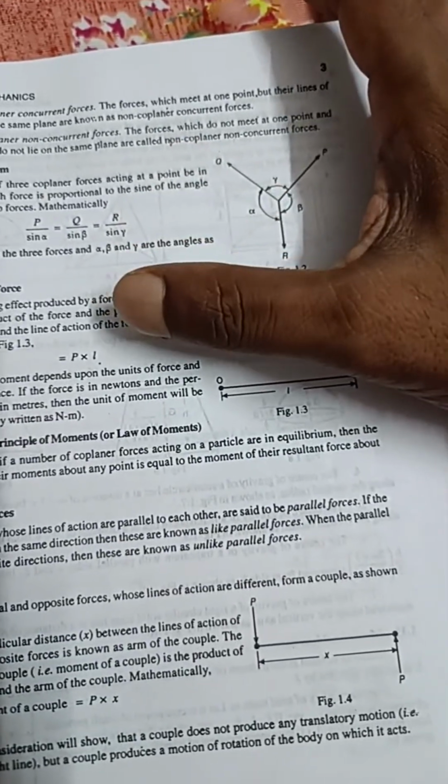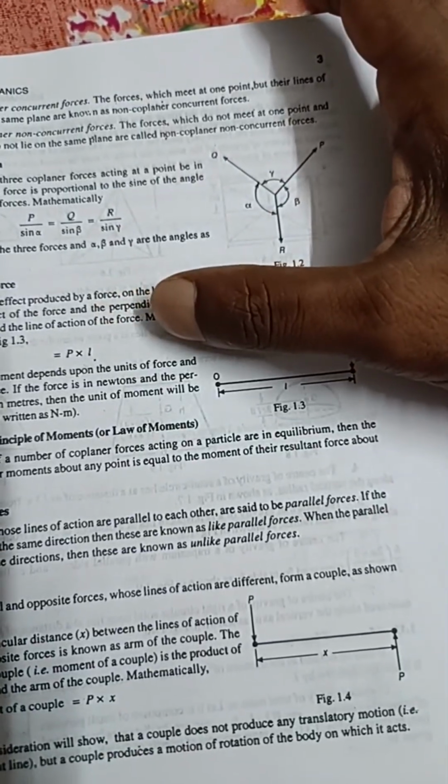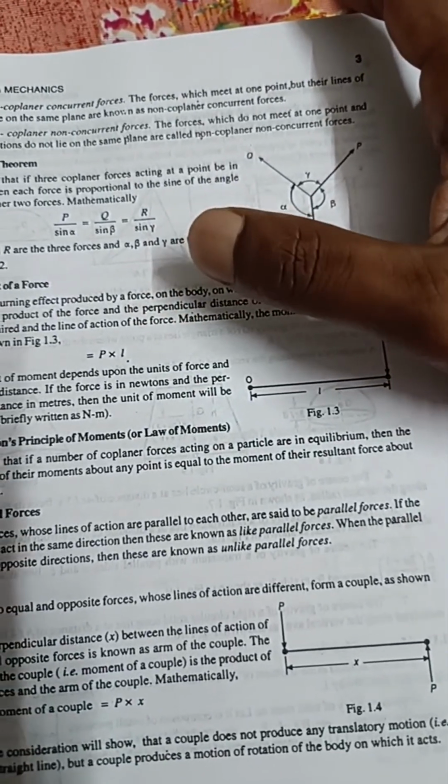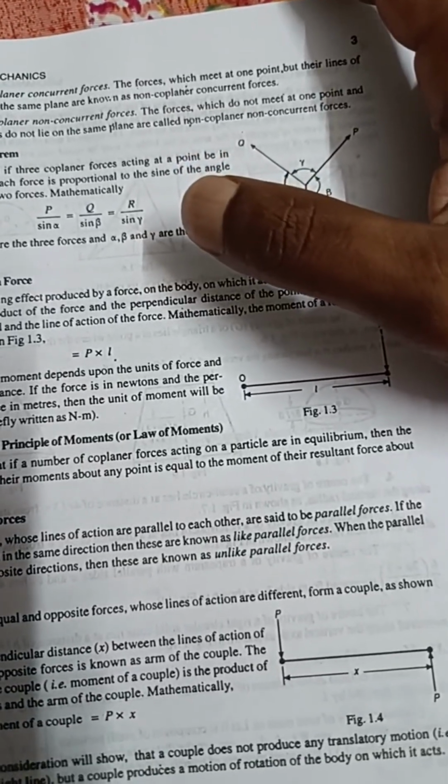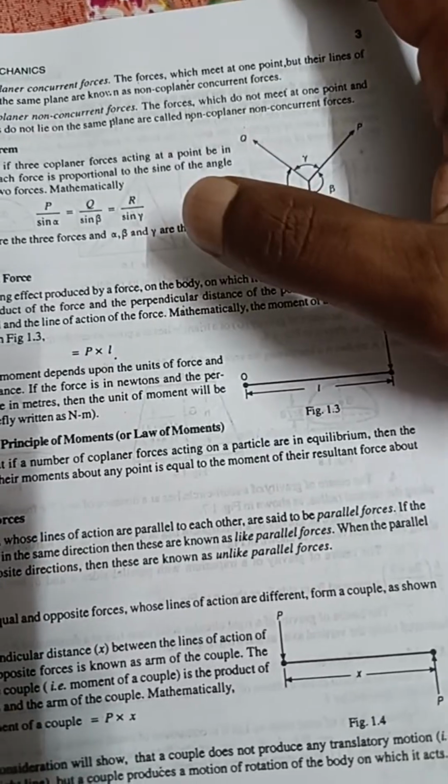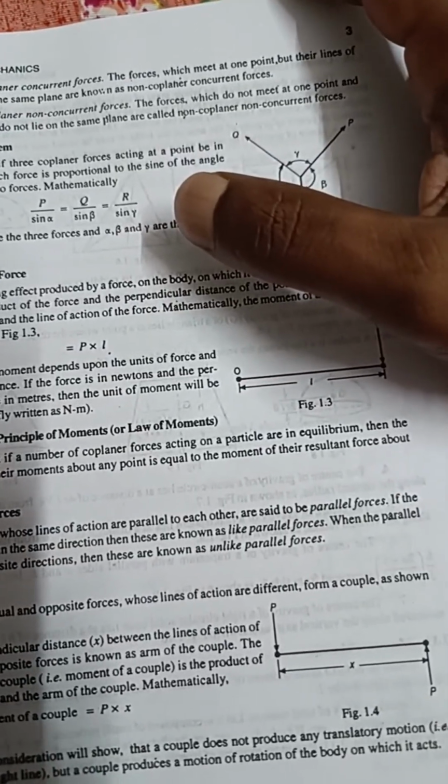The unit of moment depends upon the units of force and the perpendicular distance. If the force is in Newton and the perpendicular distance in meters, then the unit of moment will be Newton meters.